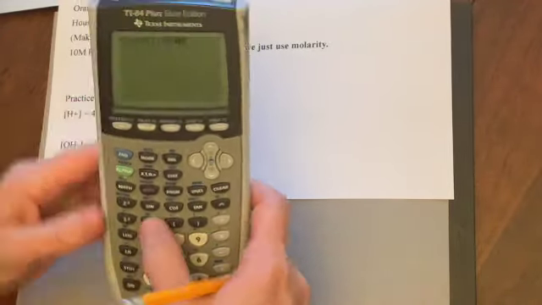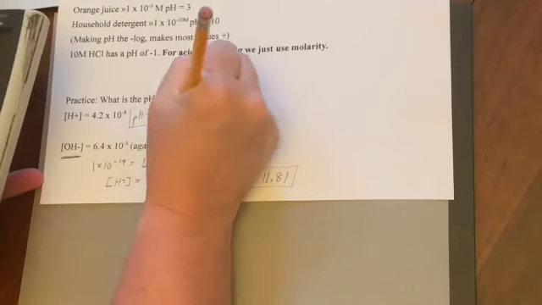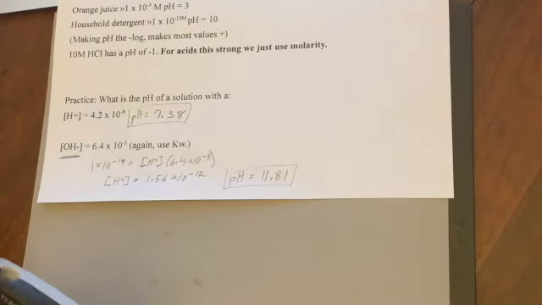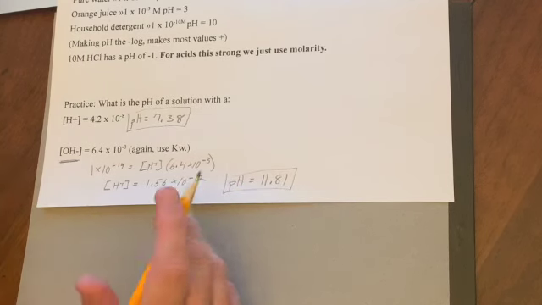All right, and that gives me a pH of 11.81 for that one. Okay, great. Now, as we can see, pHs are going to range. They can be negative numbers, but we more think of them as ranging from 0 to 14, where 7 is in the middle, that is neutral. Below 7 means we have an acidic solution, and above 7 means we have a basic solution.